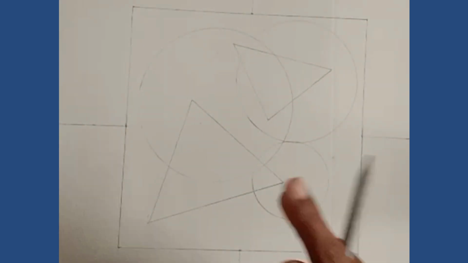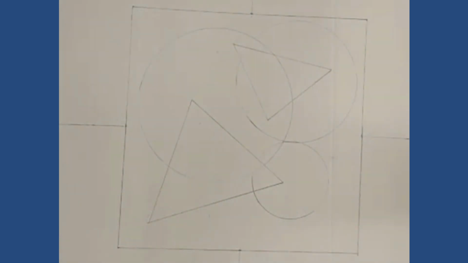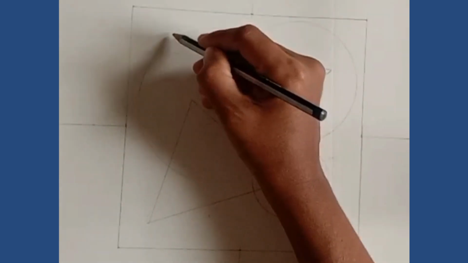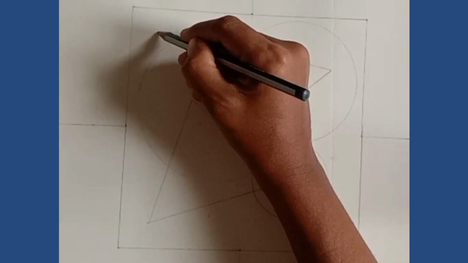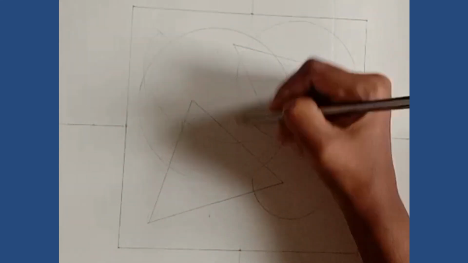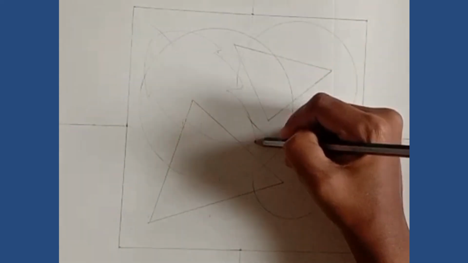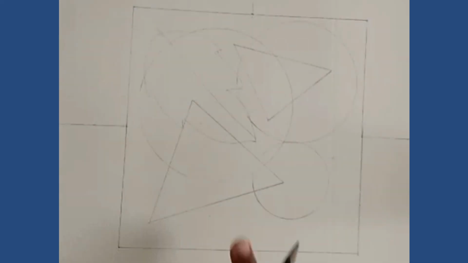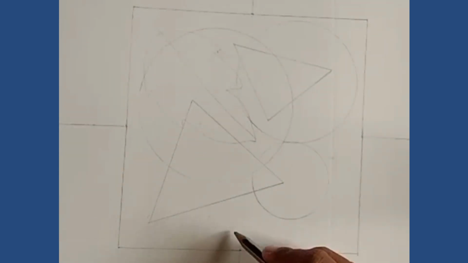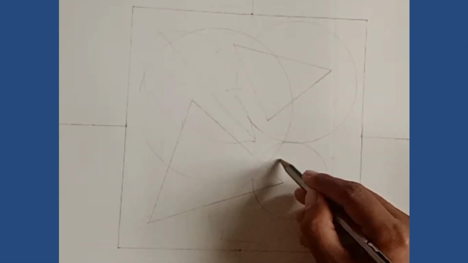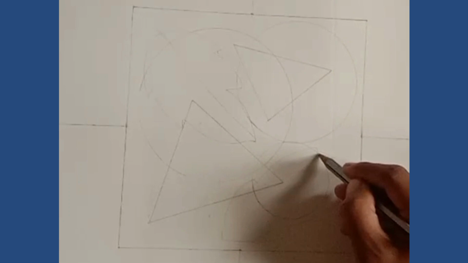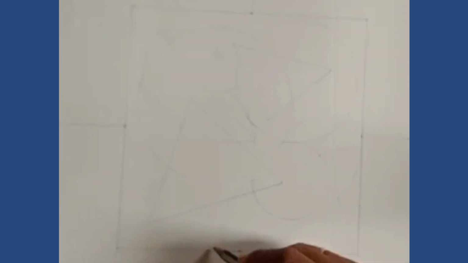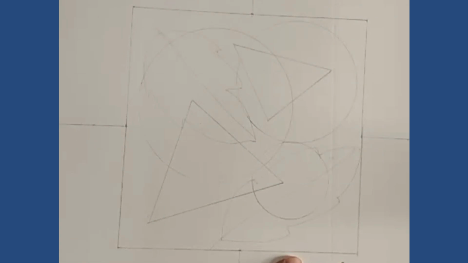Again, where you can see a lot of space left, you can go ahead with the next shape over there. One is done. Another one is here.